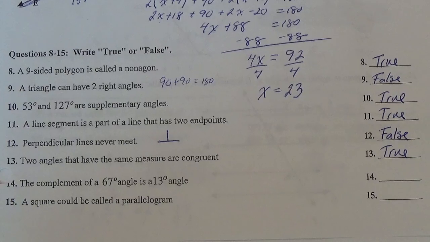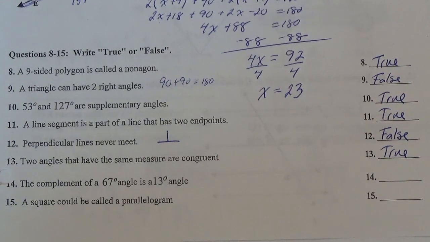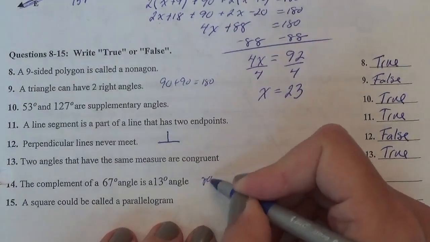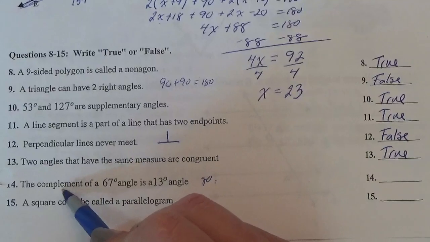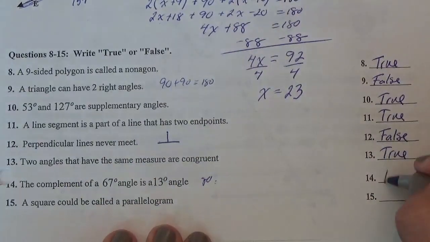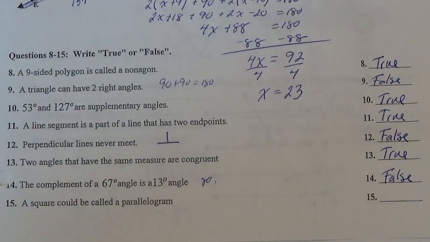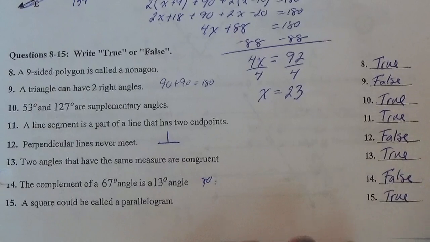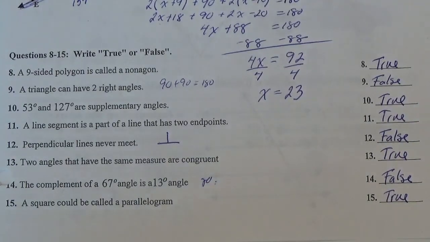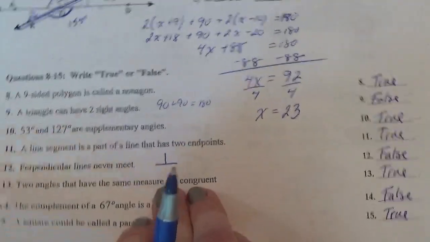The complement of a 67-degree angle is a 13-degree angle. What does 67 plus 13 equal? It equals 80. So that's a no. A complement would have to be 90. So that's false. And 15, a square could be called a parallelogram. Yes. You guys know what a parallelogram is. Two sets of parallel sides. Does a square have that? Indeed it does. All right, good. Let's go to the back.